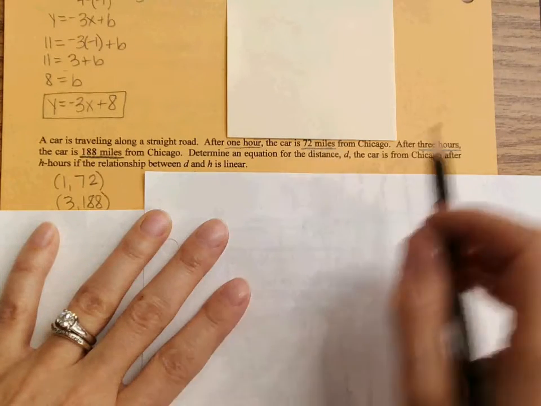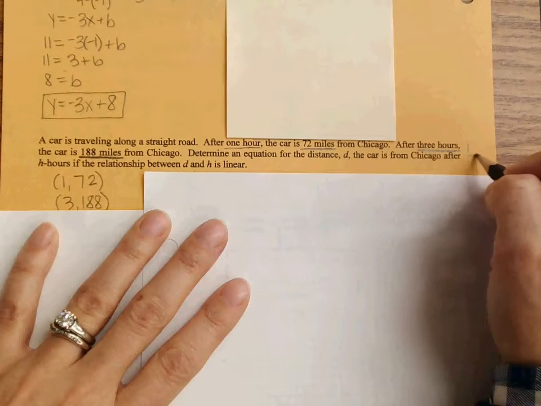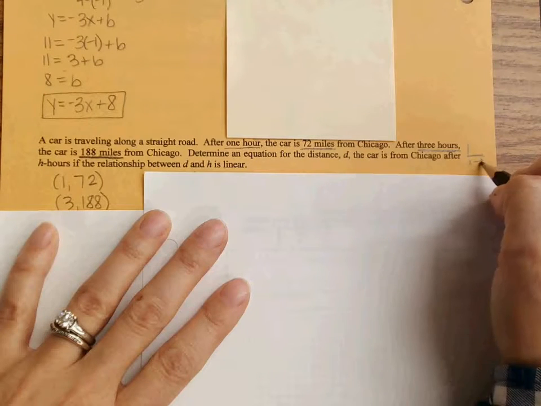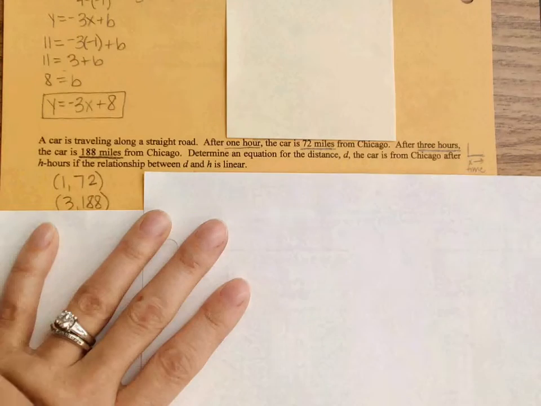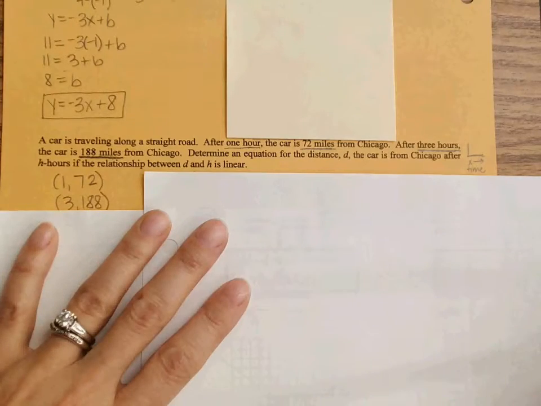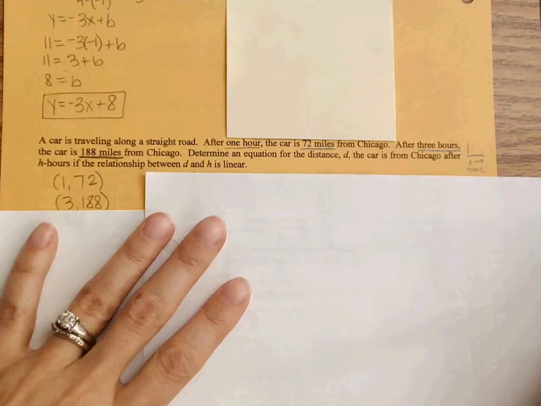Or think about any kind of graph: time is always horizontal. So whenever you're dealing with time, that's your x, and you're good to go.